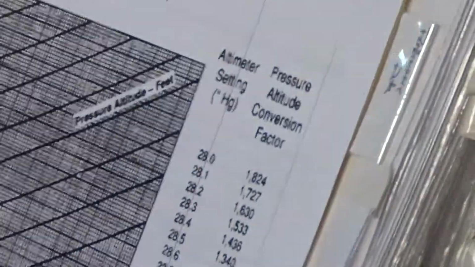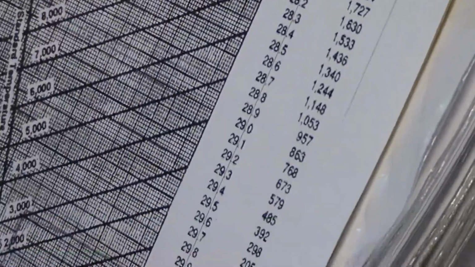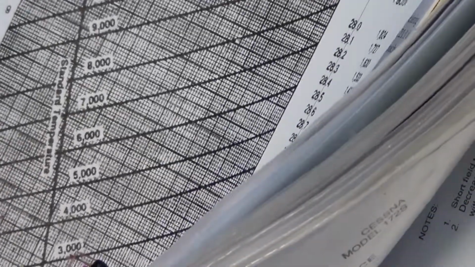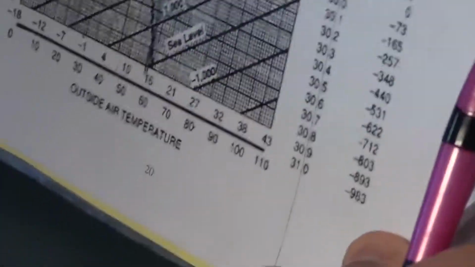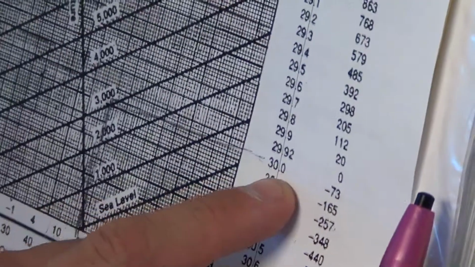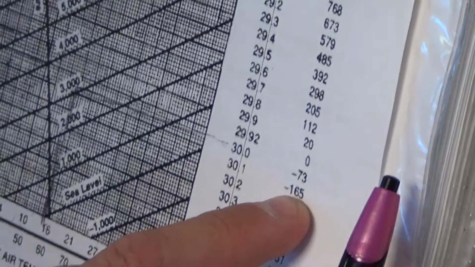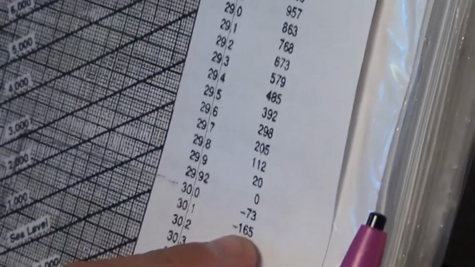So we're 32 degrees Celsius, but the altimeter setting is 30.04. So we're in between 73 and 165. Okay.